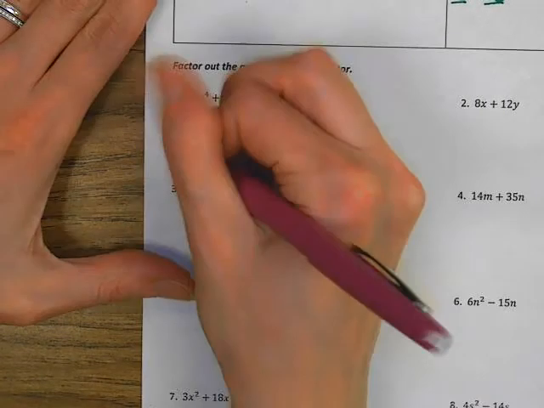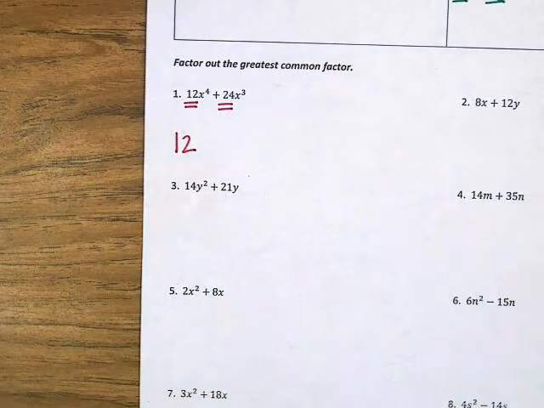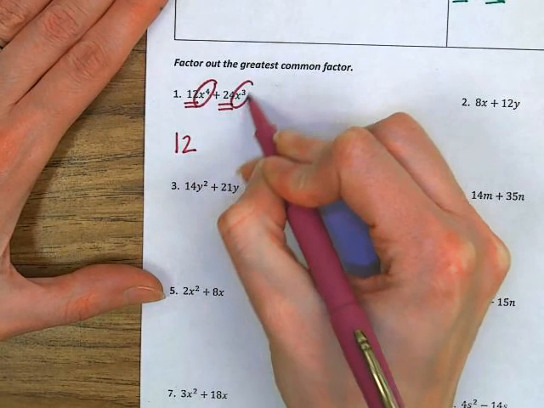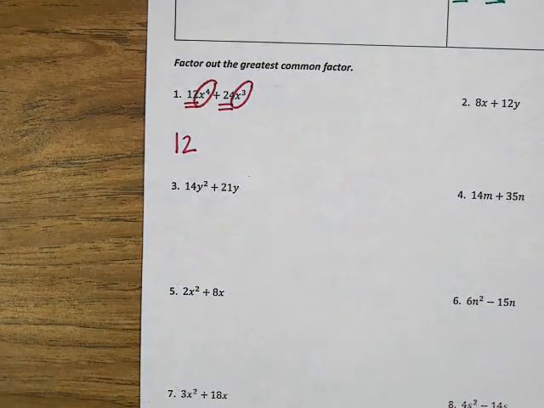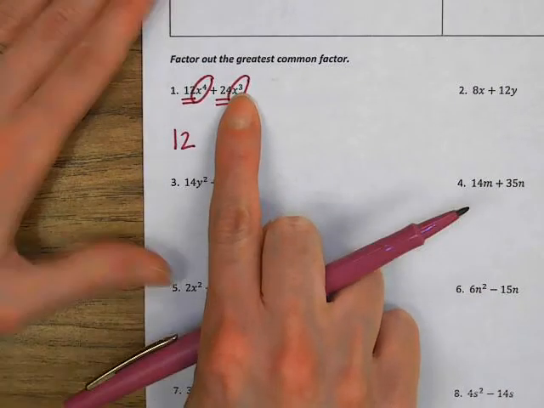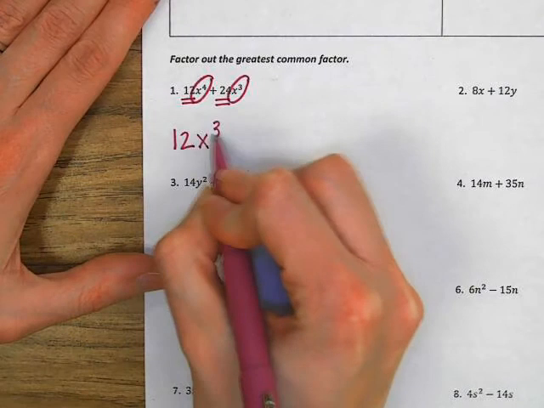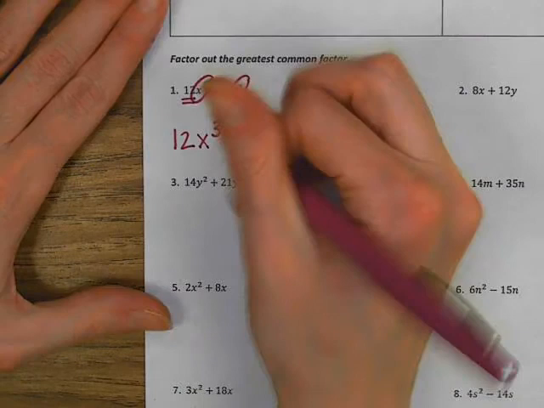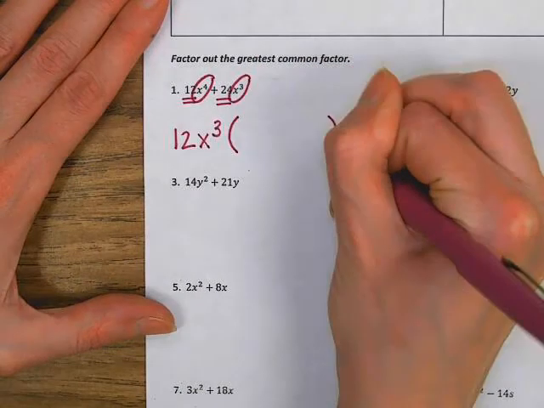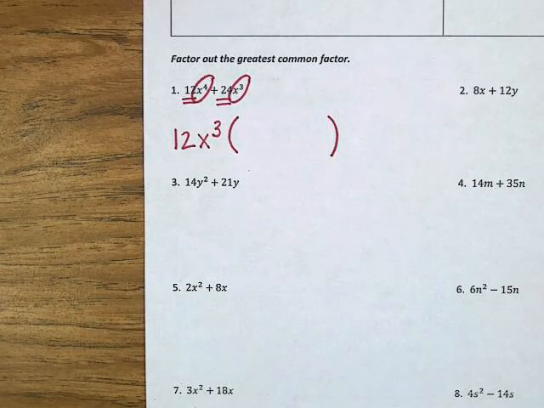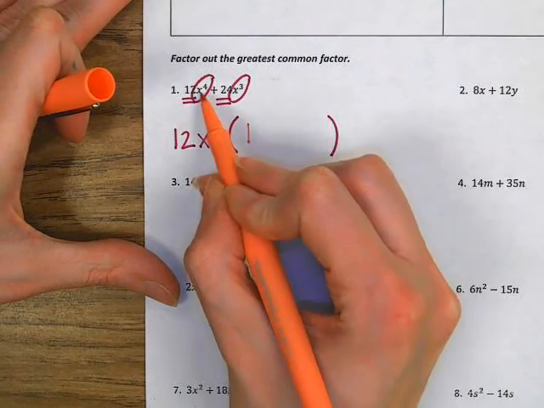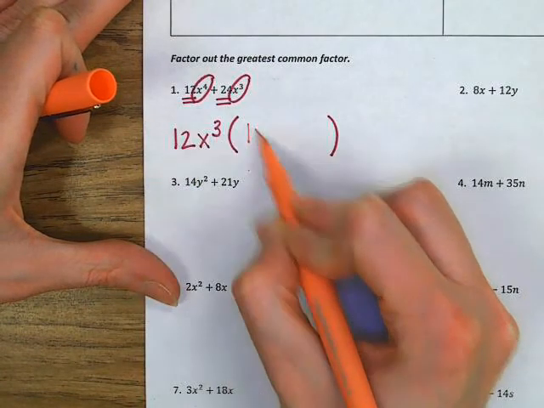What's 12? And then if they both have a common variable, you want to pull out the smaller amount. So if one of them has 4 and one of them has 3, that means you can only take 3 out of both. All right, that's the GCF. Then you draw a parenthesis, and we divide and subtract to see what's left inside. So 12 divided by 12 is 1. If you subtract the powers, there's 1 left over.